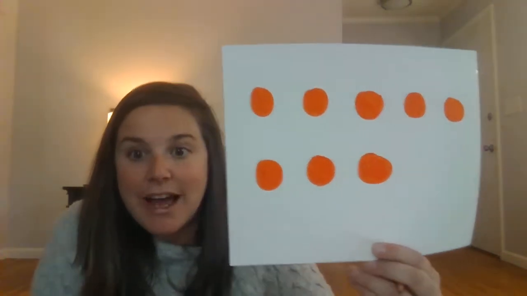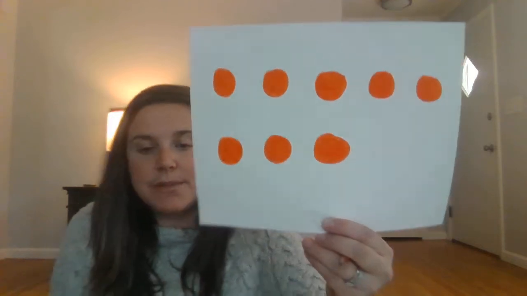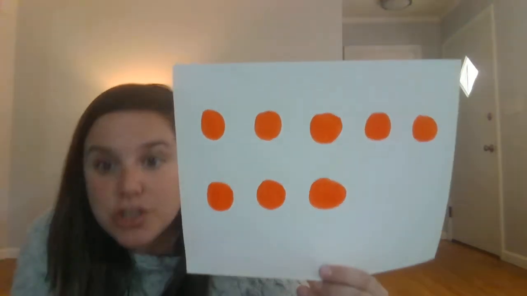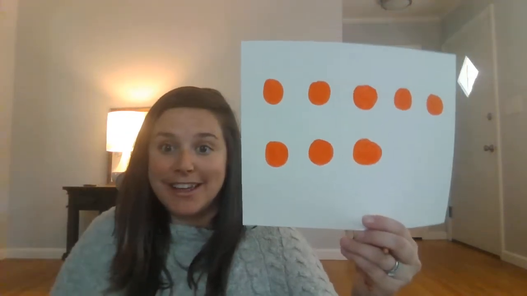How many more do I need to make 10? Counting on seems to be the easiest strategy, so start counting at 8. 8, 9, 10. How many more? 9, 10. 2. 8 plus 2 equals 10. 8 plus 2 equals 10.